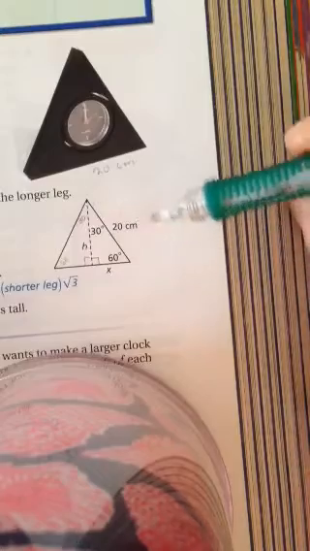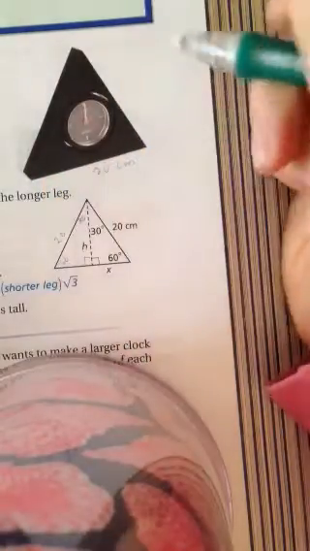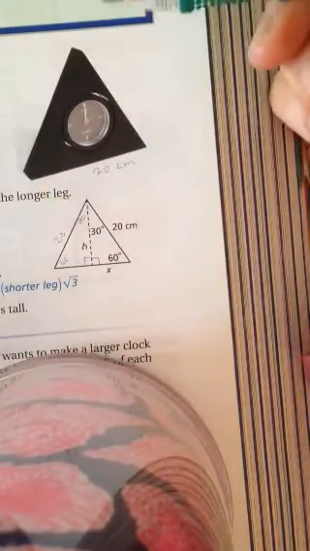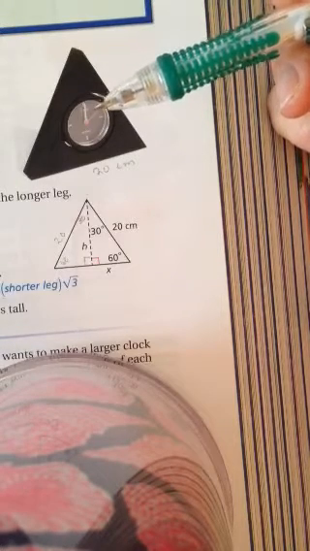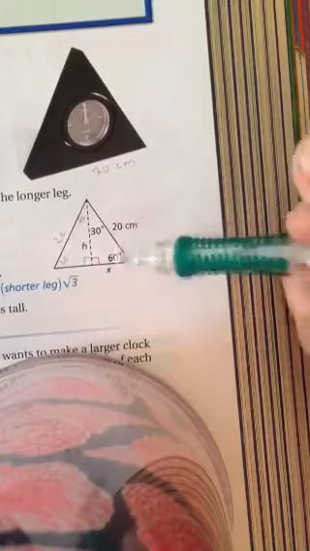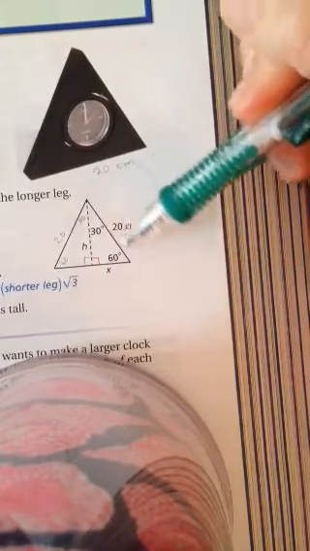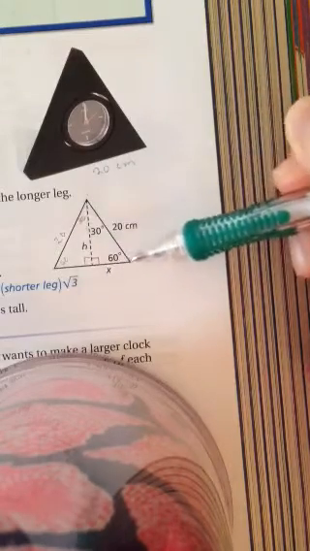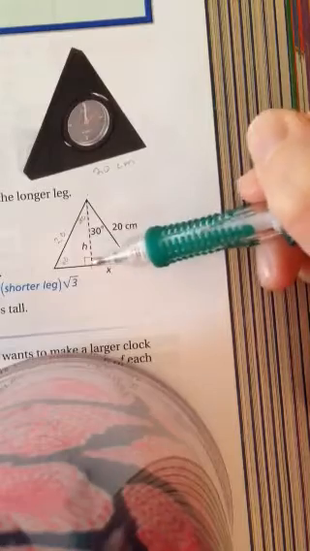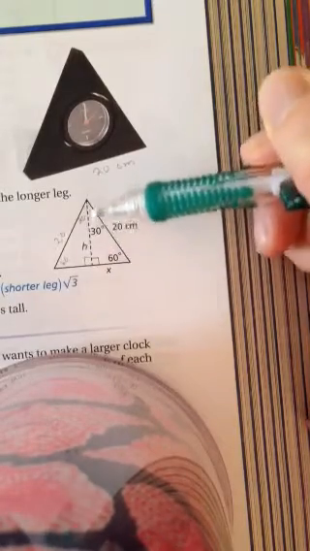They also told us that the sides are 20 centimeters each. So we have 20 and 20. What they would like for us to do is find the length of the shortest side here, and then find the length of the longer side. What we're given is our hypotenuse, when we've broken this up into half of the big triangle and made a smaller triangle. We've got shorter side, hypotenuse, and longer side. First they want us to find the shorter side, then they want us to find the longer side.